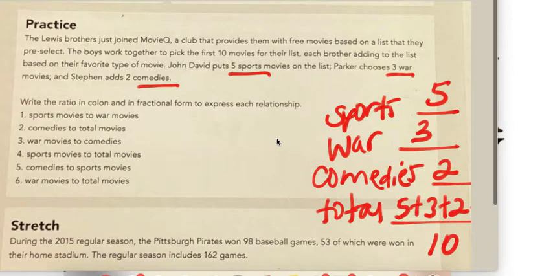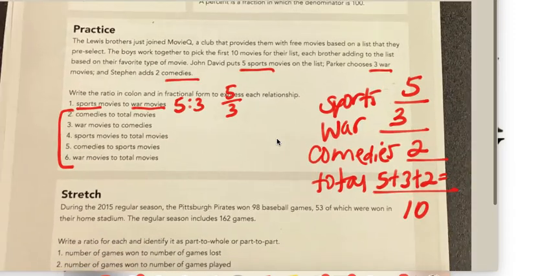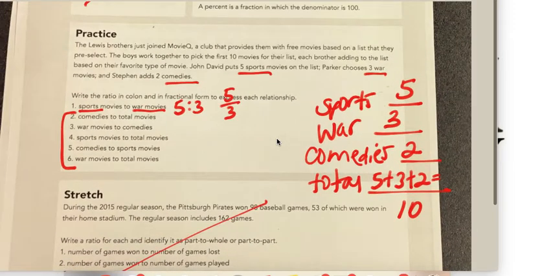So for sports to war, you have to keep it in that order if that's what you're asking. So you have to do 5 colon 3, and as a fraction, it will be 5 over 3. If you mix up those numbers, it will be incorrect. It has to be in that order. So I'm going to let you do the rest of it here. Very simple. You do not have to do the stretch.